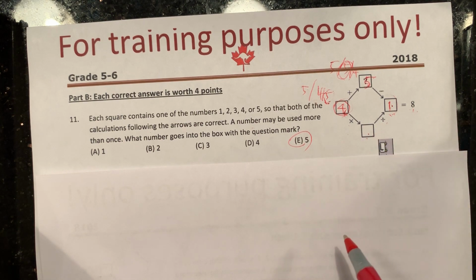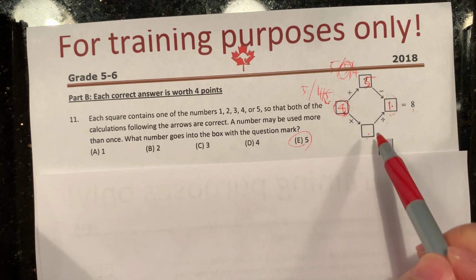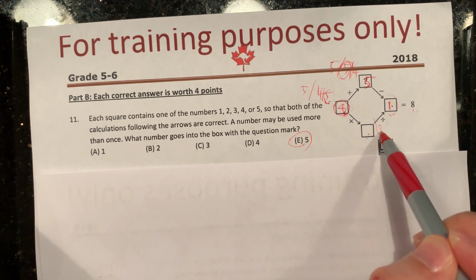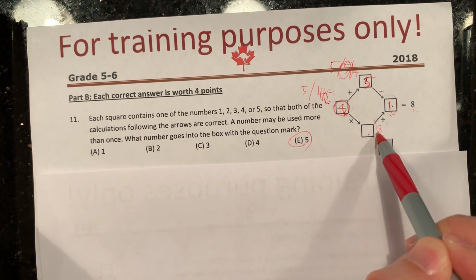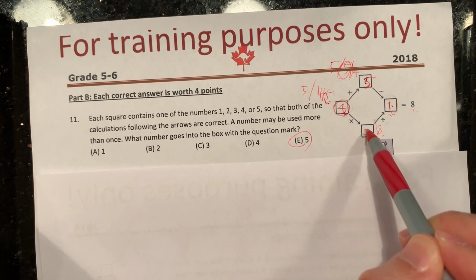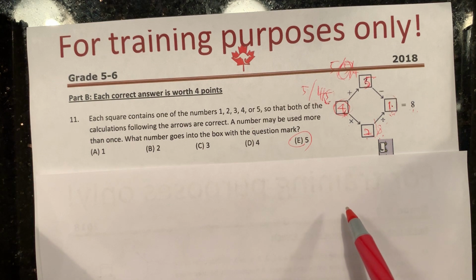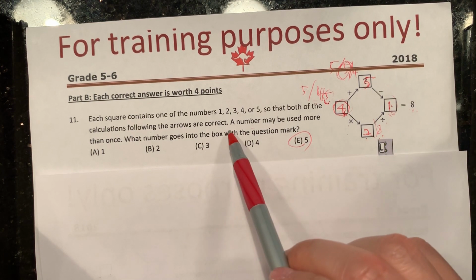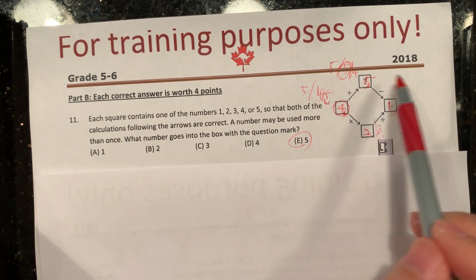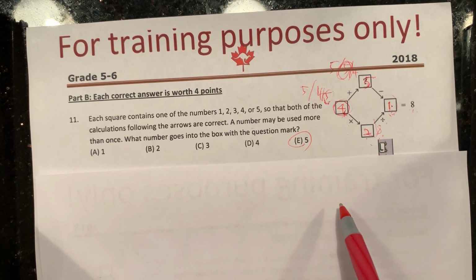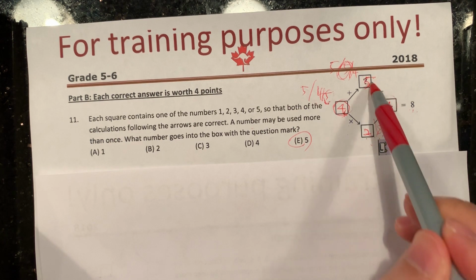So, well, it's very obvious now, right? So you should have number 8 up to here, because you're going to divide this number by 1. And to get number 8, you should put number 2 here. So again, even if it says a number may be used more than once, actually that's not the case. All 4 boxes have distinct numbers, and it should be 1, 5, 4, 2.